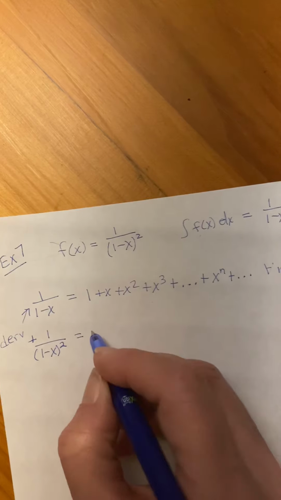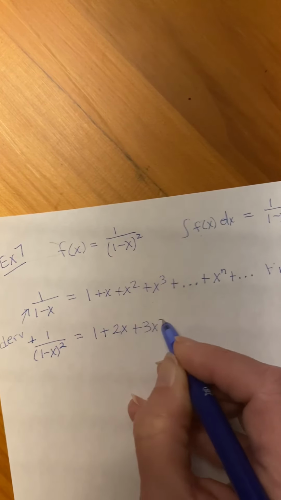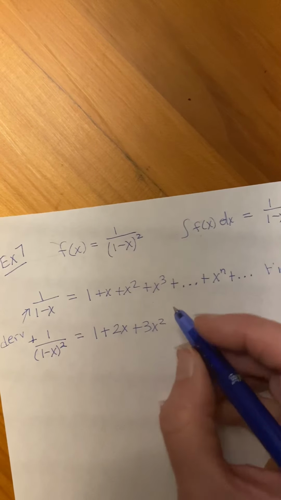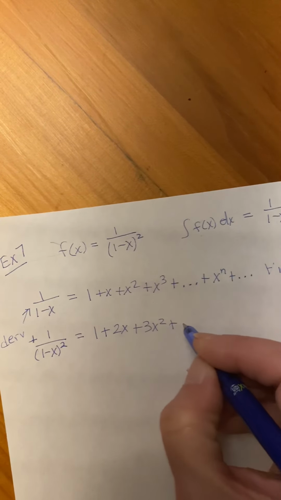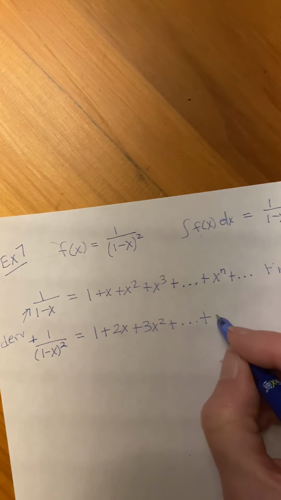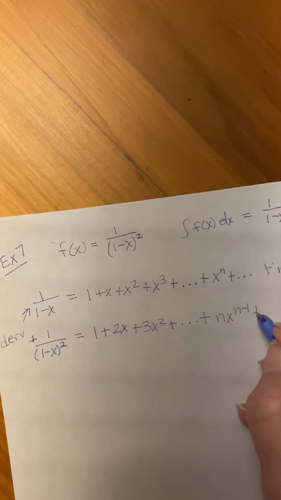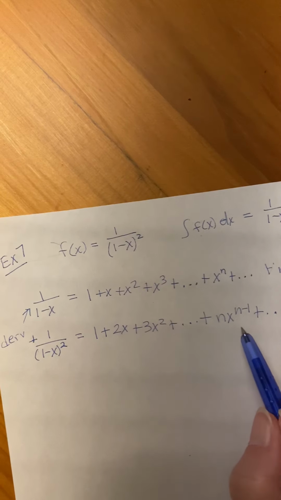1 goes to 0, and I'll have 1 plus 2x plus 3x squared plus, let's do dot, dot, dot, plus derivative of x to the n. Don't we bring down the n? Keep the x, subtract 1, plus dot, dot, dot. Now let's check if we put 0 in here for our n values.